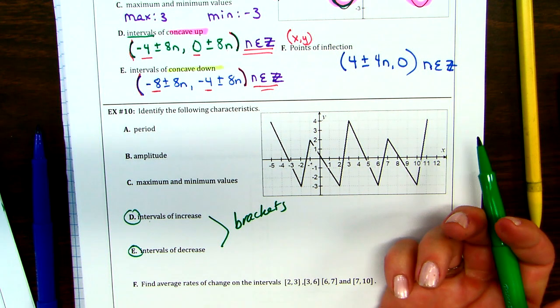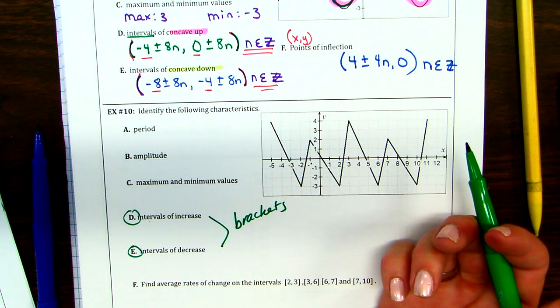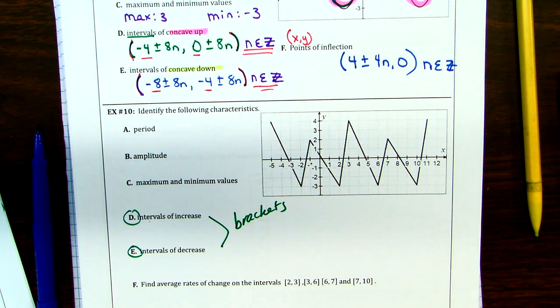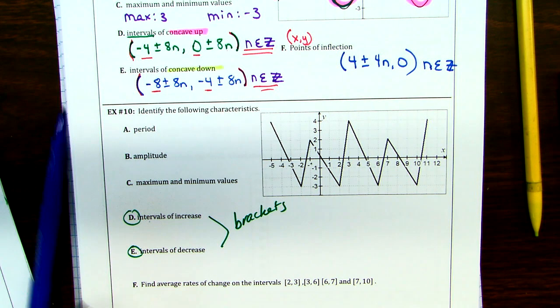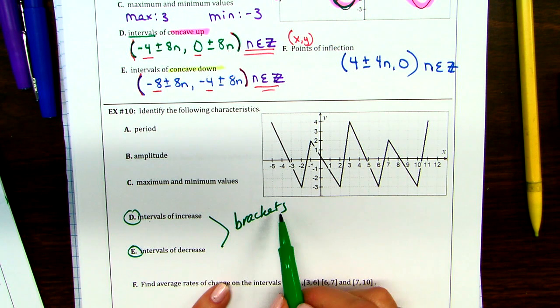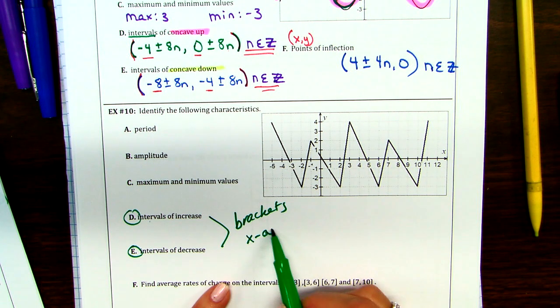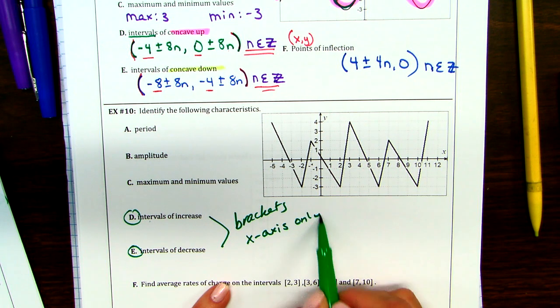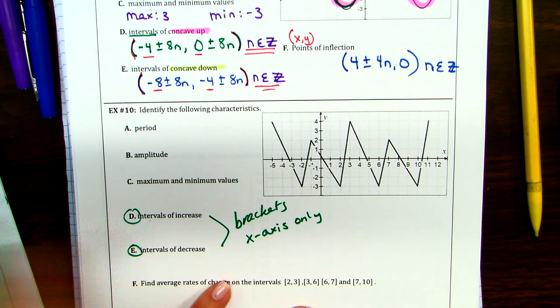And if you remember, we talked about it a lot before the first test. Don't forget, you don't want to lose points because you use brackets for concavity and all that stuff. So these are all big items that we're going to be reviewing before the AP exam, of course. But brackets and x-axis only, because it says the word interval. And that's always been the case.